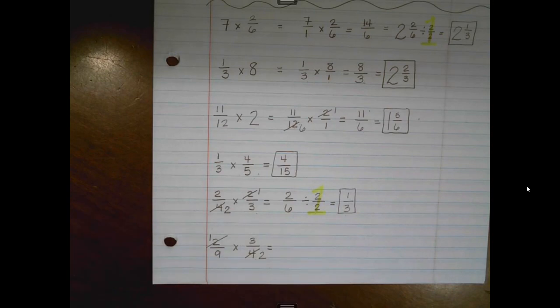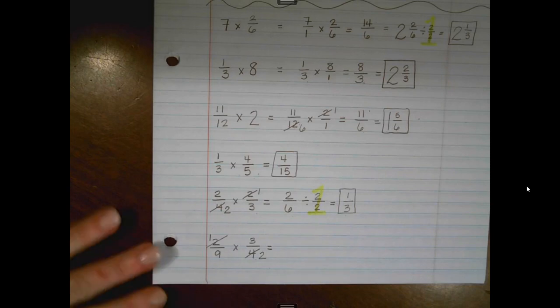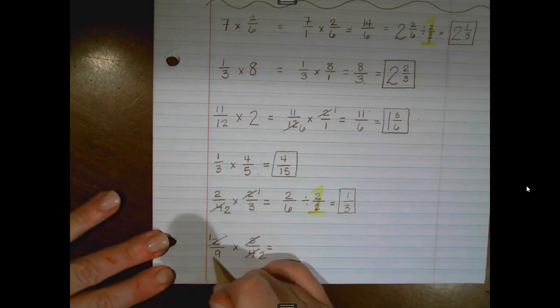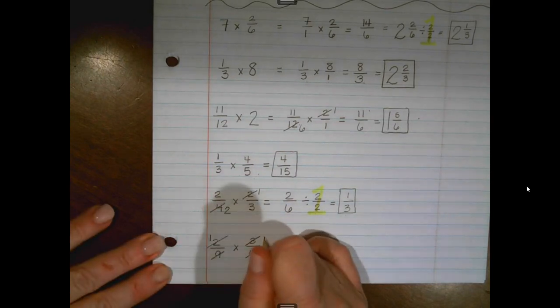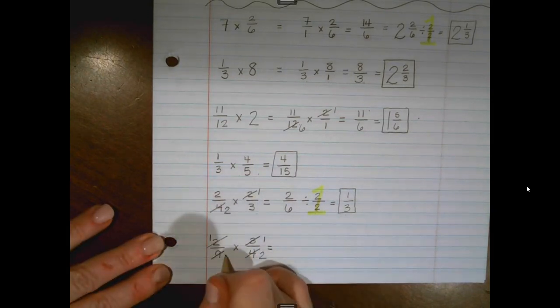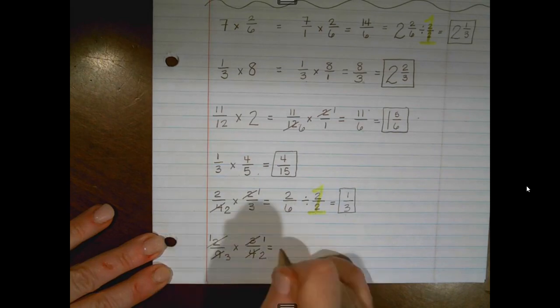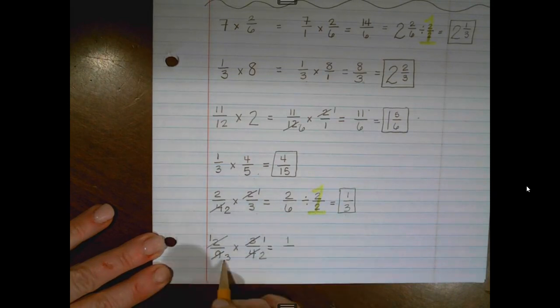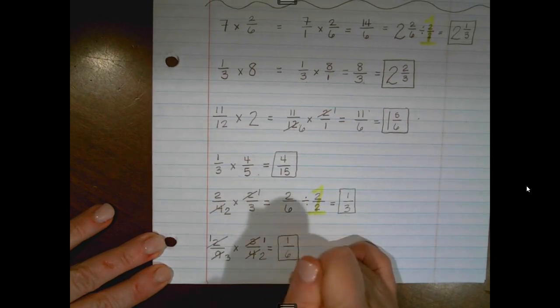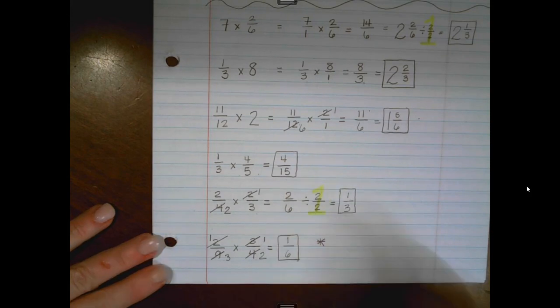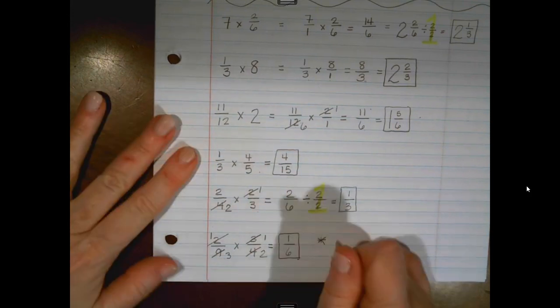This is the first time I have another numerator and denominator that will simplify. 3 and 9 are both divisible by the common factor 3. 3 divided by 3 is 1. 9 divided by 3 is 3. So when I multiply, I get the answer. Let's see, 1 times 1 is 1. 3 times 2 is 6. I get 1/6.